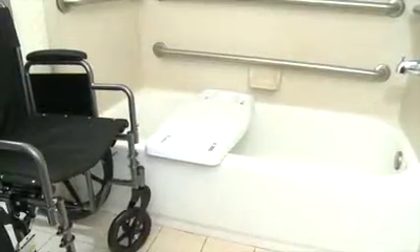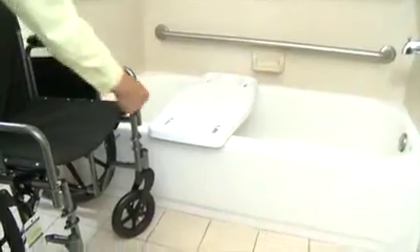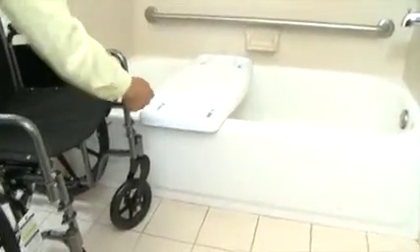Step 1. When using a wheelchair and the person is able to stand, position the wheelchair parallel to the tub just behind the bathing board. The front corner of the wheelchair and the rear corner of the bathing board should be touching, allowing room for the individual to stand and turn. Lock the wheelchair brakes and swivel the front wheels out of the way to a rear-facing position.